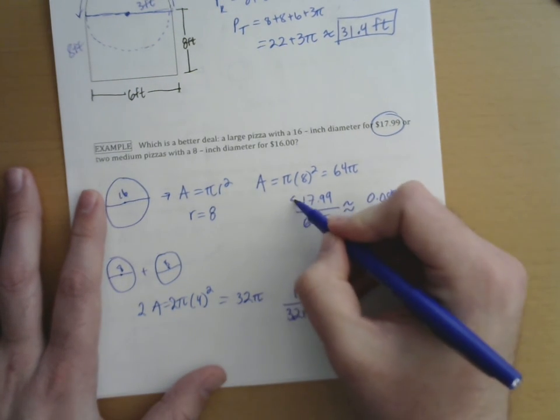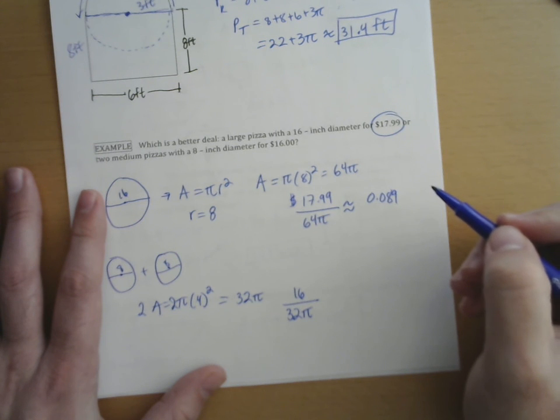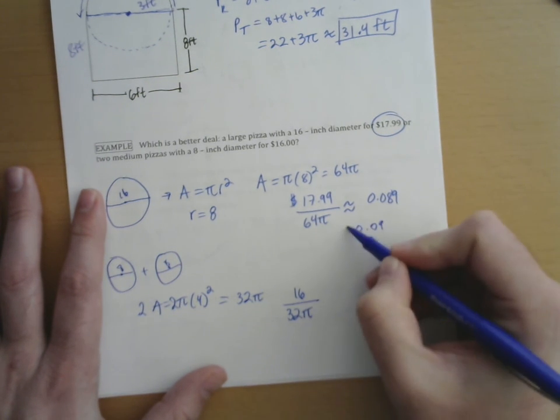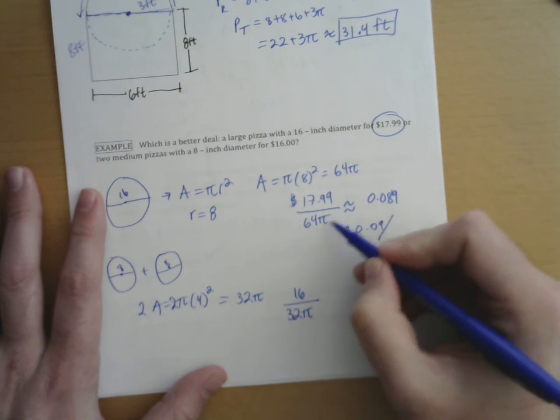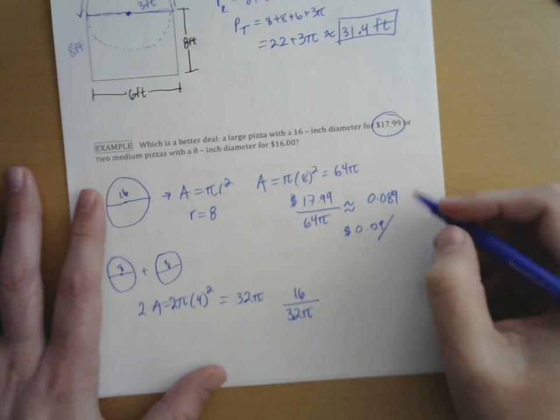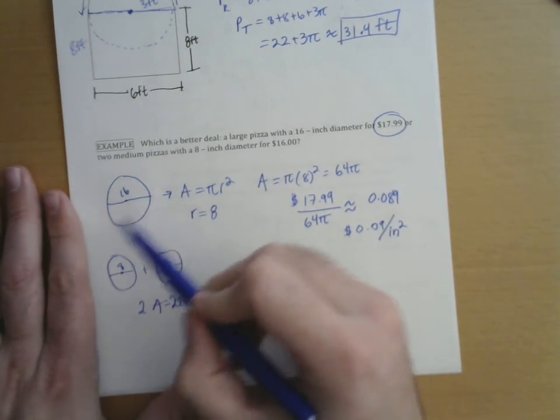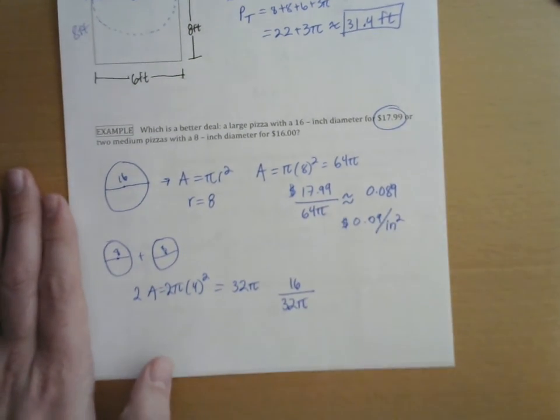Now, this is dollars up here. So this is 0.09, and this would be dollars per square inch. So for every square inch of pizza, you're only paying 9 cents.